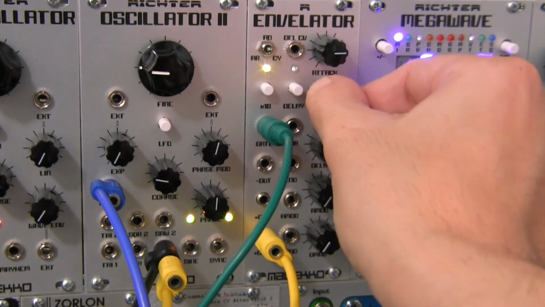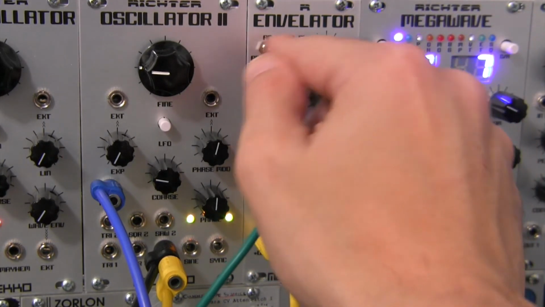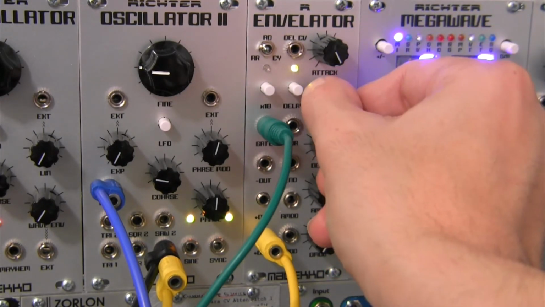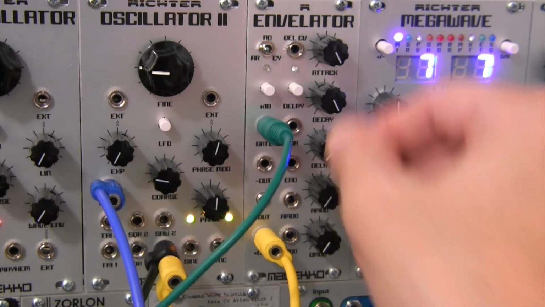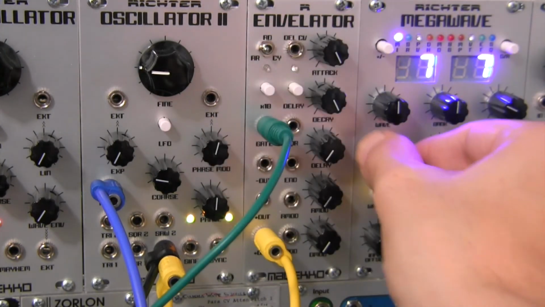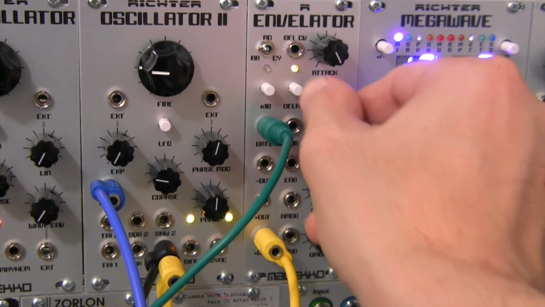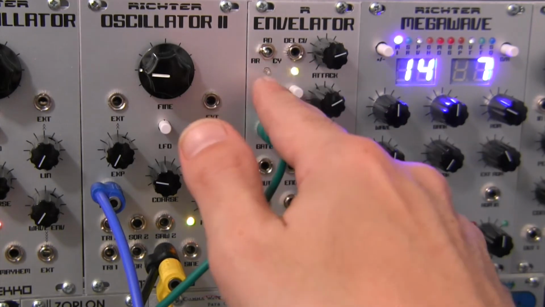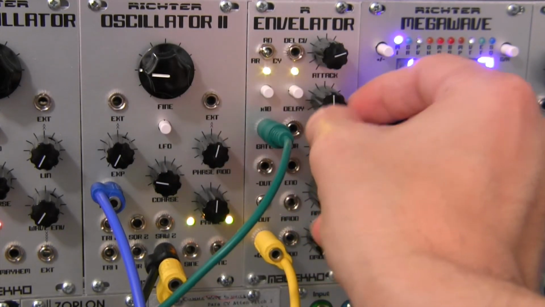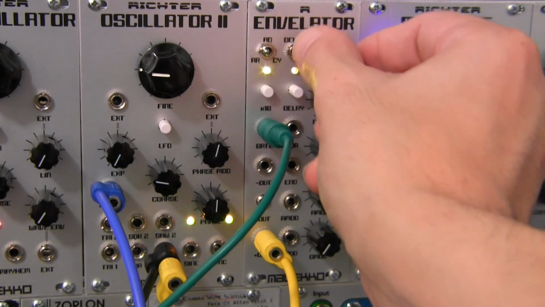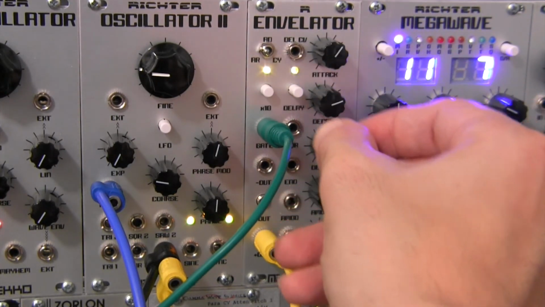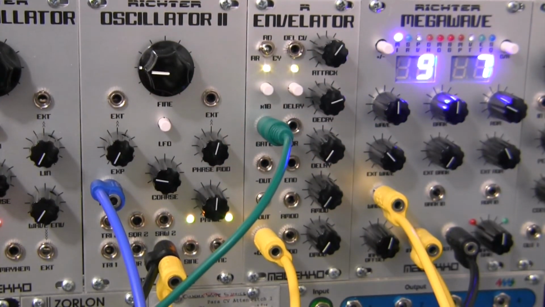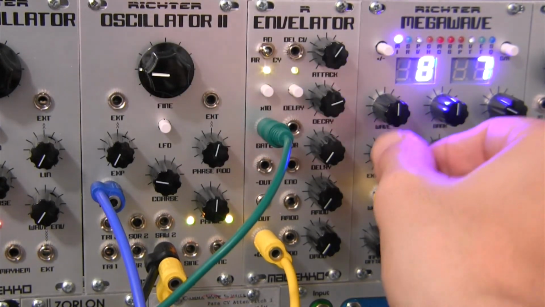Trying to find something that's kind of mildly interesting. So lots of different possibilities when it comes to modulation. I could even turn this up a little bit. So some pretty interesting sounds.